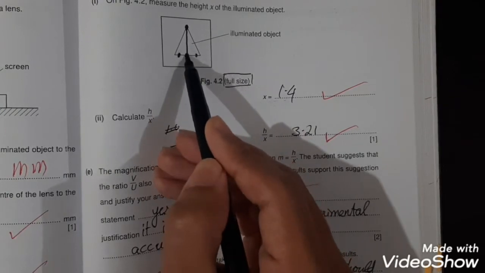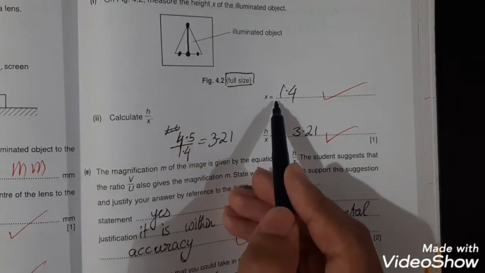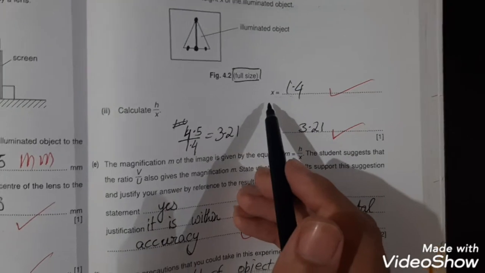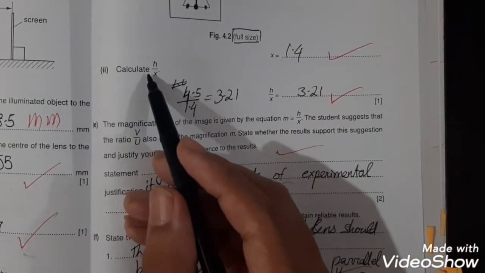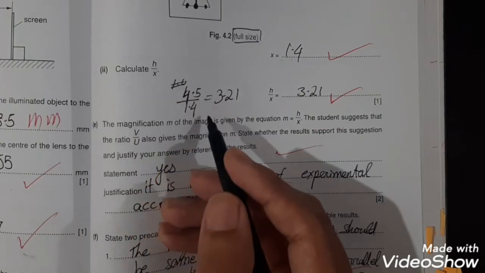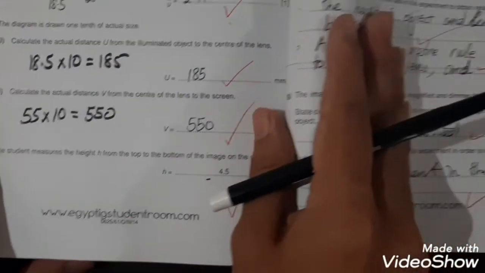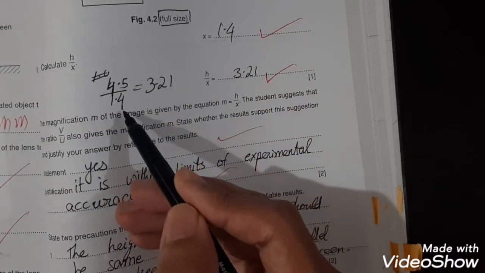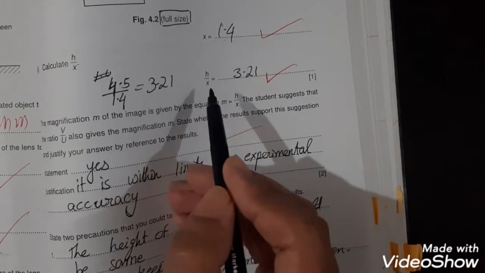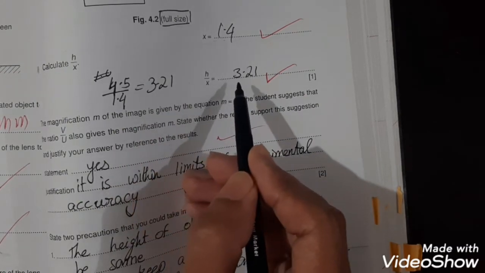It should be in the middle. So the height is 1.4. Then part 2 states: calculate h divided by x. The height h is 4.5 and x is 1.4. So 4.5 divided by 1.4 is 3.21. So the ratio is 3.21.